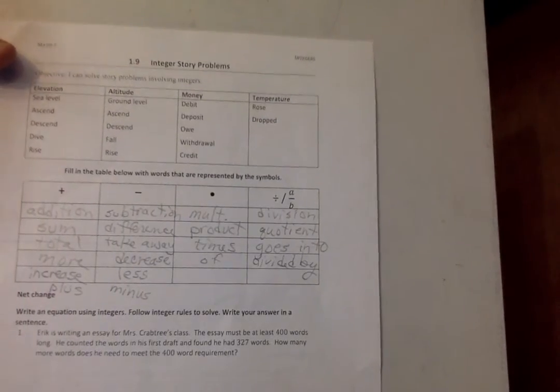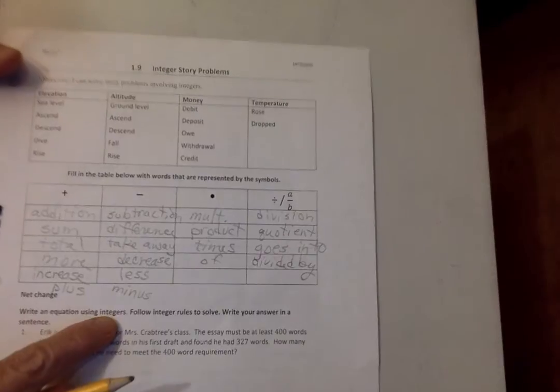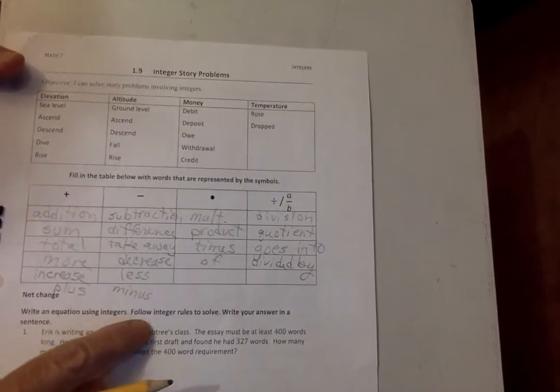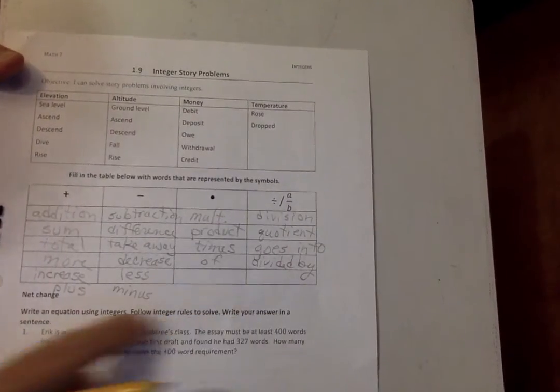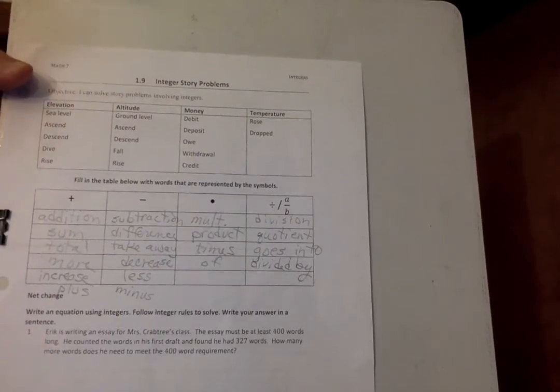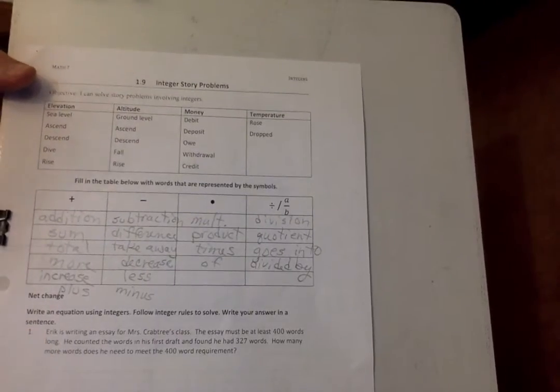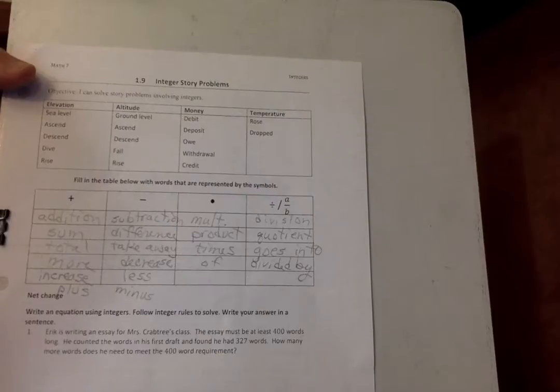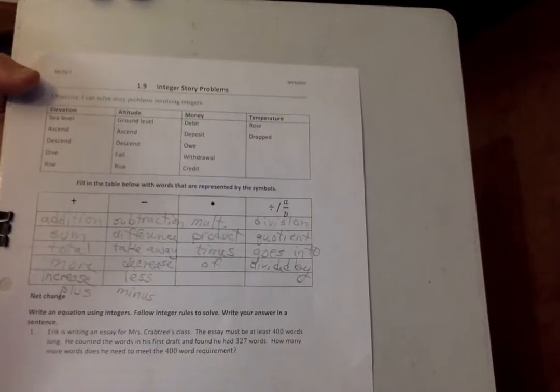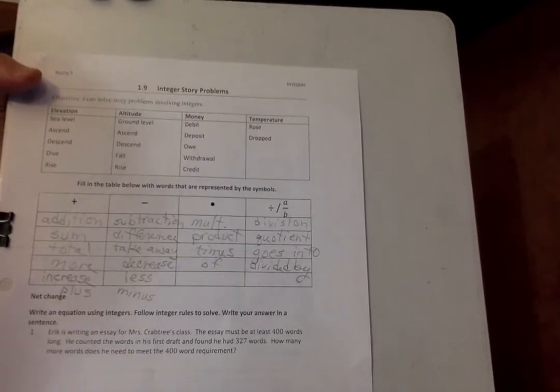Okay, we're going to go ahead and write an equation using integers. Follow integer rules to solve. Write your answers in a sentence. Eric is writing an essay for Mrs. Crabtree's class. The essay must be at least 400 words long. He counted the words in his first draft and found he had 327 words. How many more words does he need to meet the 400-word requirement?